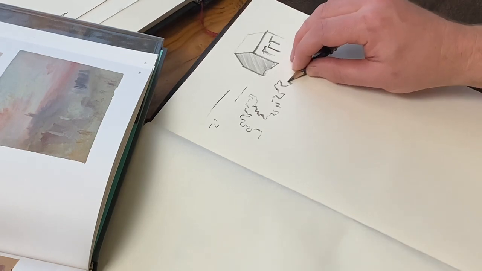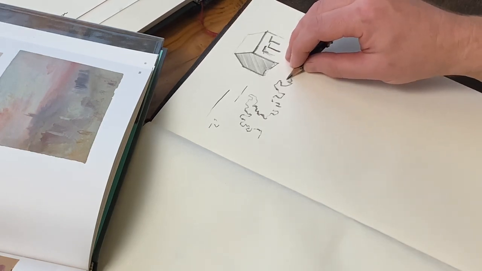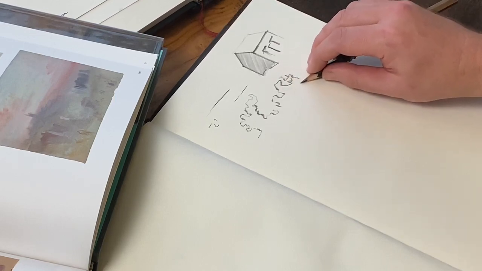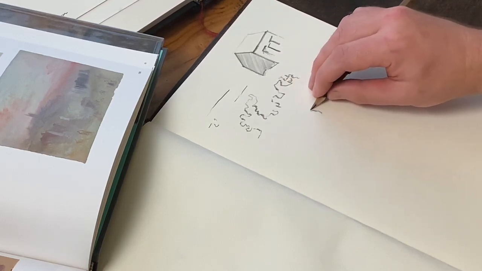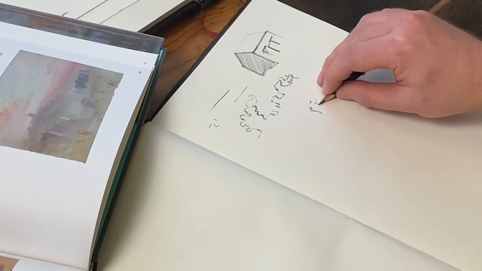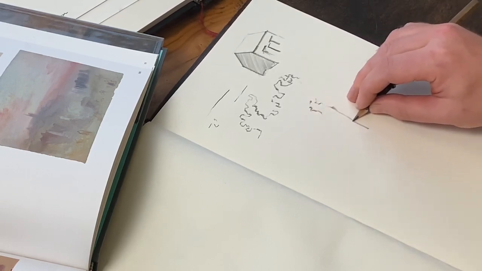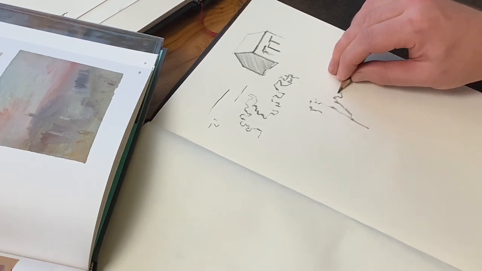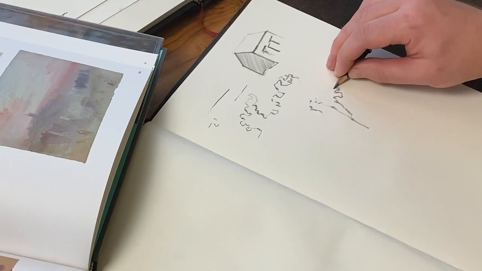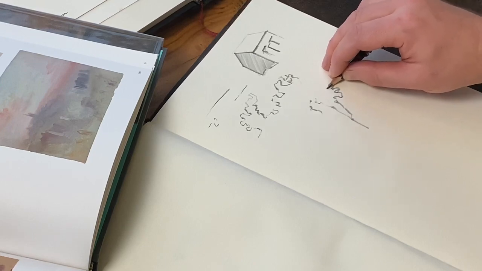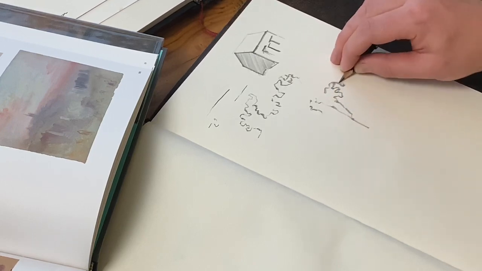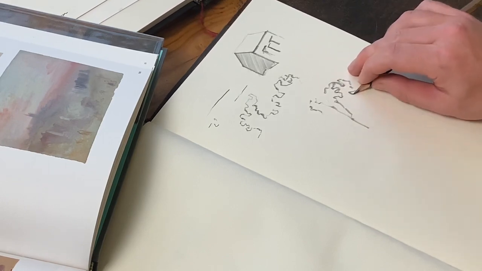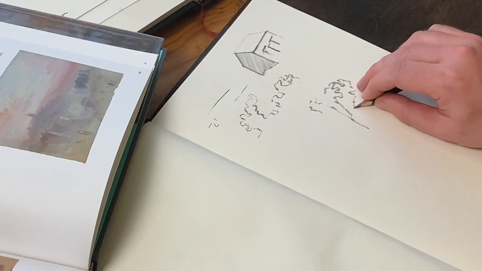That's a beautiful thing when you look at Turner's sketches, that feeling of him just wandering and feeling around the shapes that he's looking at. He's not trying to be absolutely descriptive in terms of that line. It's that feeling its way around the subject matter.